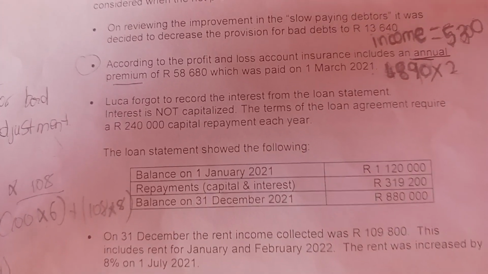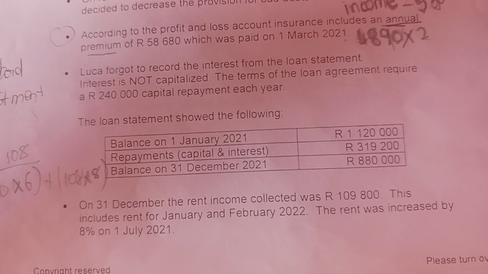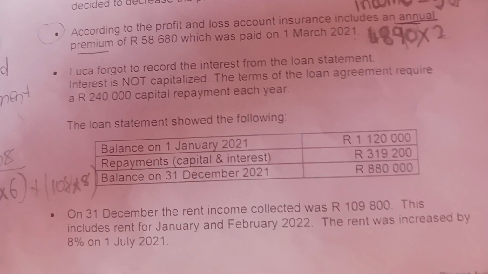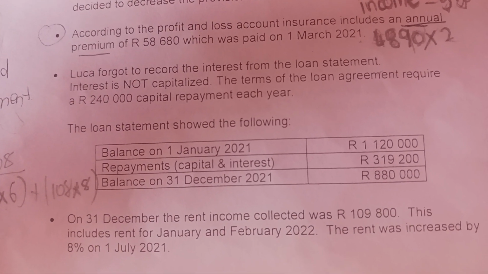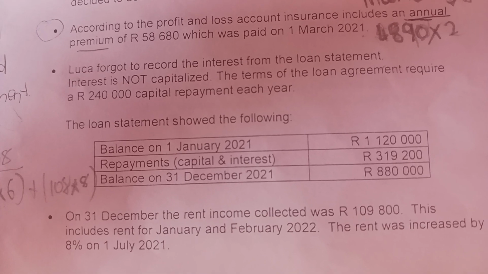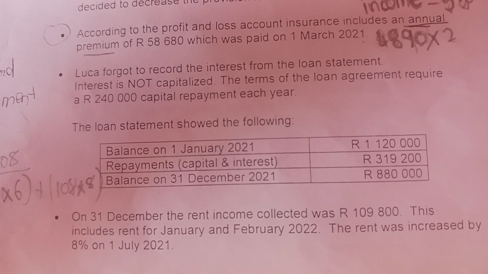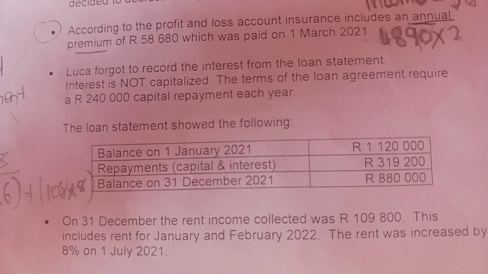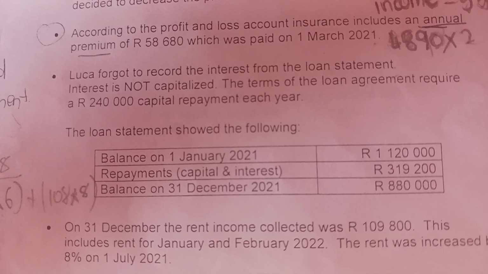All right. So all we have to do is find the interest. And interest on loan, as you know, is an interest expense. So you have your balance at the opening, balance on 1 Jan 2021, 1,120,000, and then you have your repayments. These repayments include the interest. Do you see?